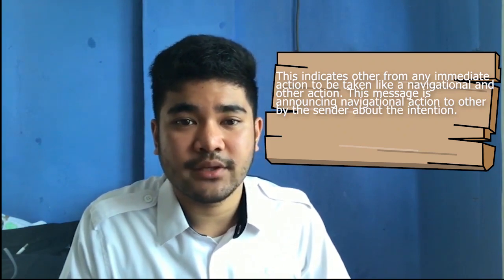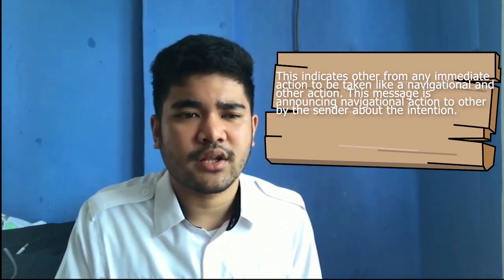The last message marker is intention. This indicates to others any immediate action to be taken, like a navigational or other action. This message announces a navigational action by the sender about their intention. For example, intention: I will overtake you on your starboard side. Intention: I will reduce my speed.